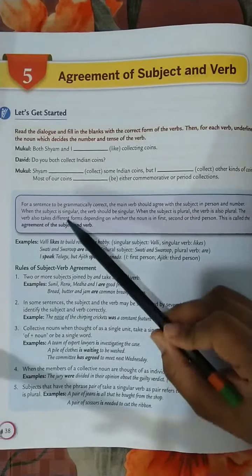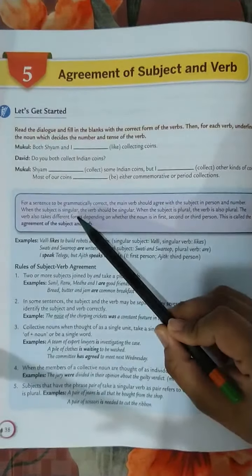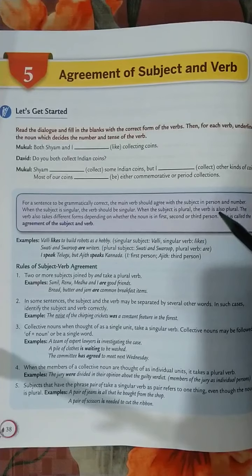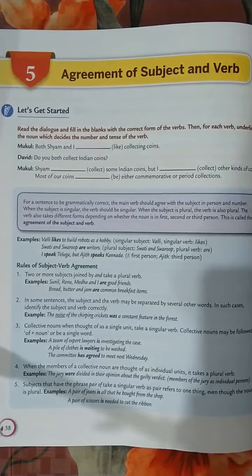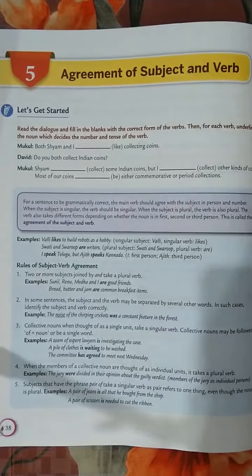Now, here the main verb should agree with the subject in person or number, which means when the subject is singular, the verb should be singular, and when the subject is plural, the verb is also plural. So this is an agreement. If the subject is singular, the verb has to be singular, and if the subject is plural, the verb has to be plural.